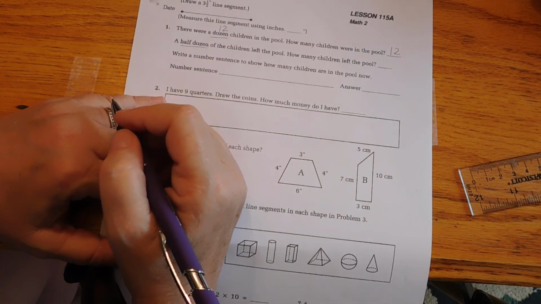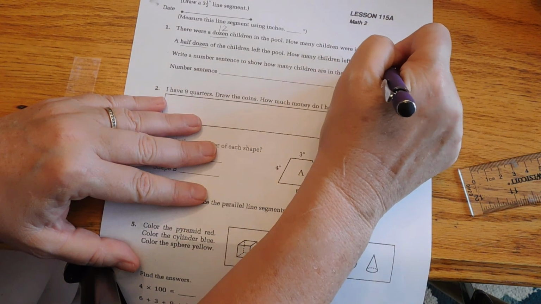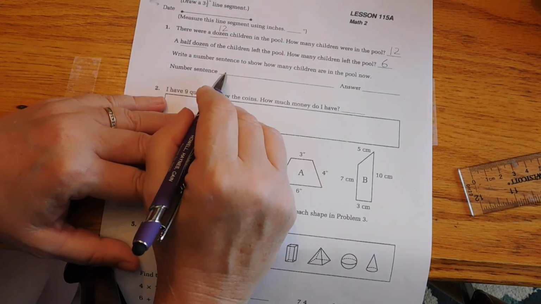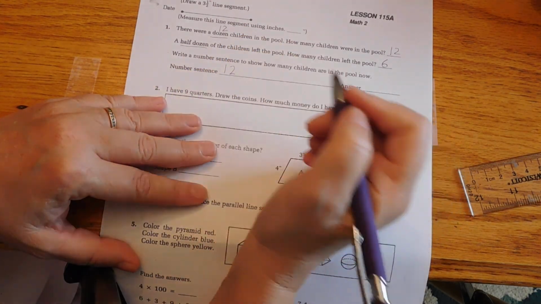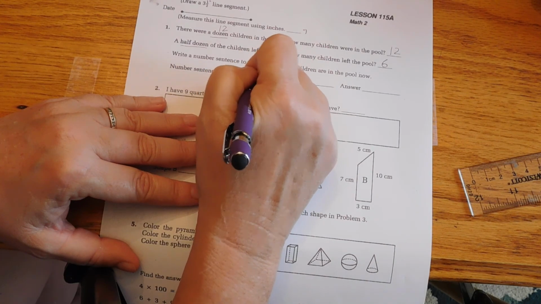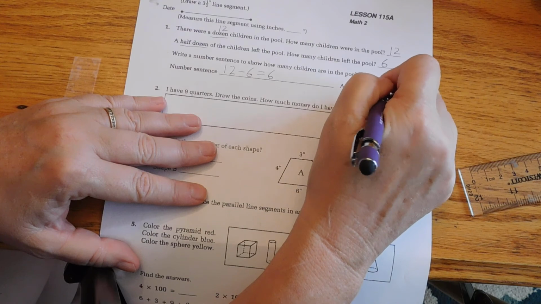Well, a half dozen, basically we take the number 12 and we split it into 2 equal groups, and that's going to be 6. And then the number of children left in the pool is all the kids that were in the pool at the beginning, and 6 left, and 12 minus 6 is 6. So 6 children.